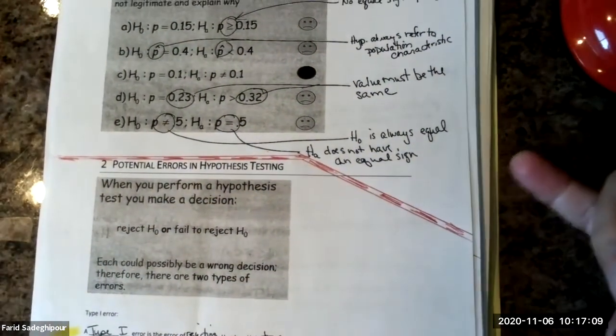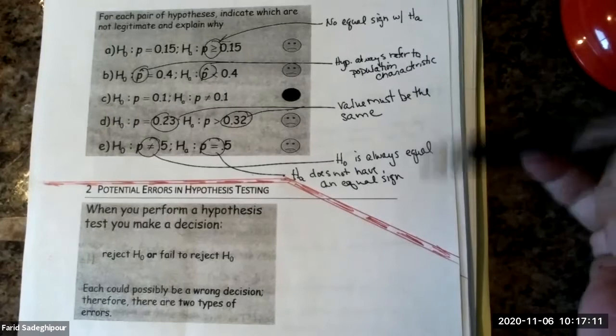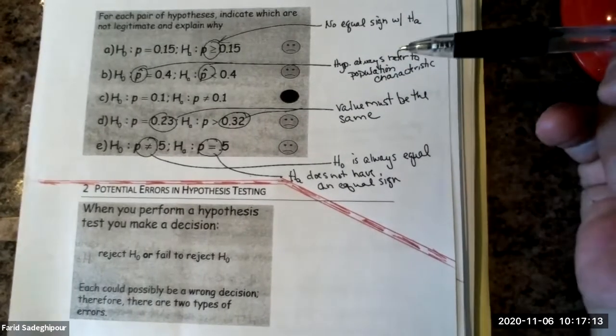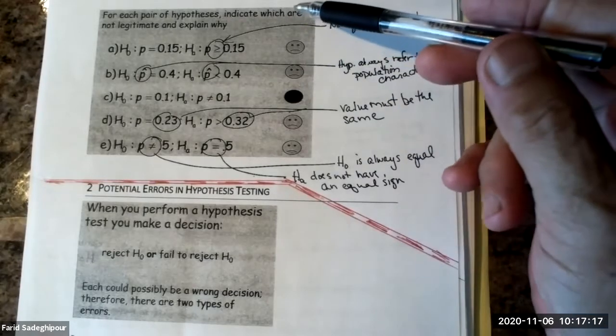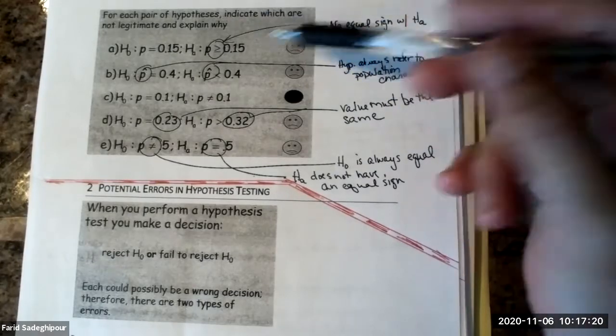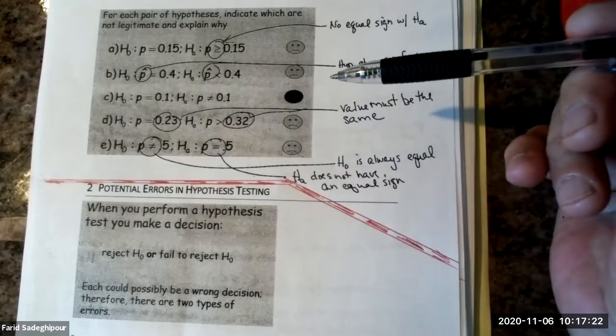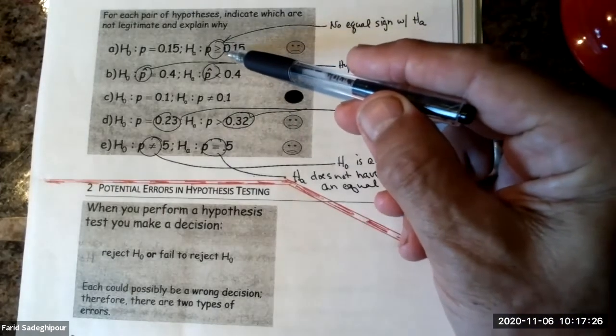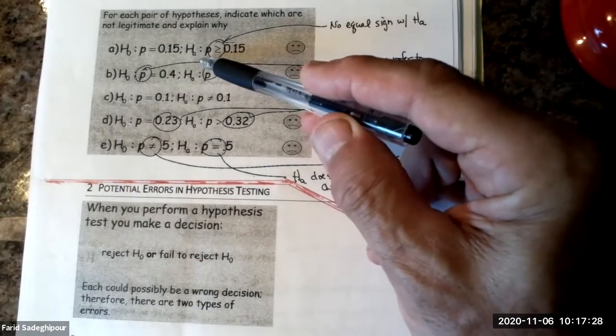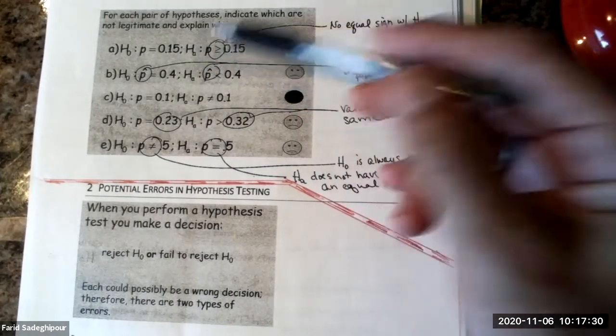Now, you need to remember that here, they want to know which one of these is not legitimate and explain why it's not correct. Why is this one not correct? Because the alternative hypothesis cannot take the equal sign, so this is not correct.